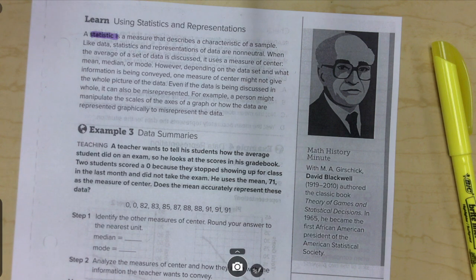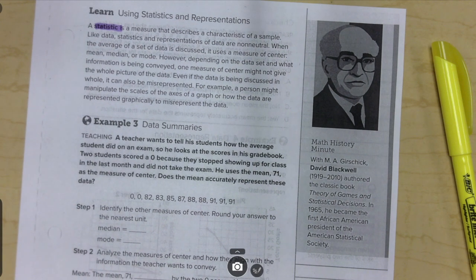True, graphical misrepresentations happen all the time. There's hundreds of examples of how that happens all over the media, especially on the news. They mess up graphics all the time.